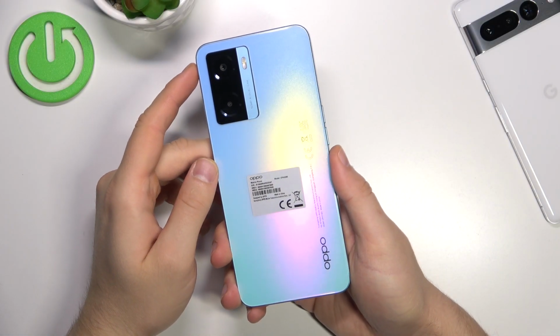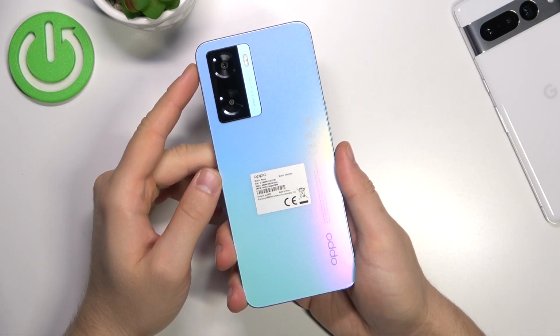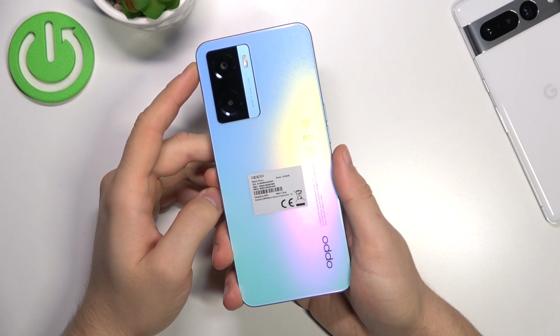Welcome guys, today I am with the OPPO A57s and I'm gonna show you how camera pro mode looks in the smartphone.